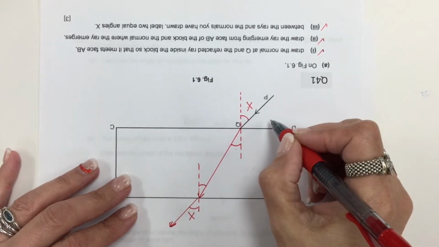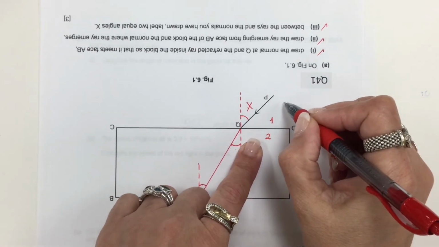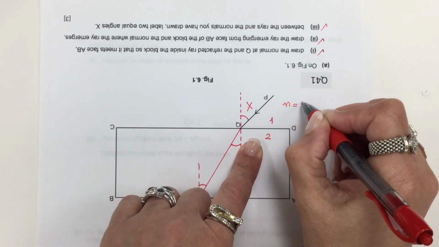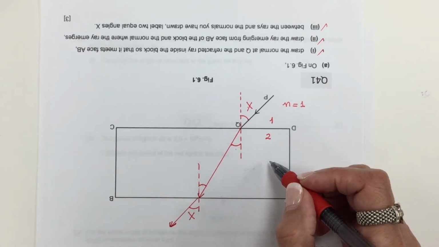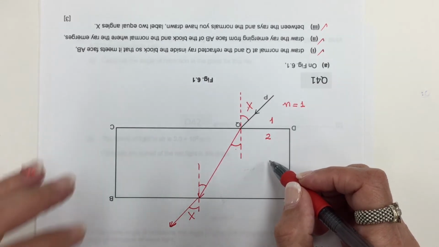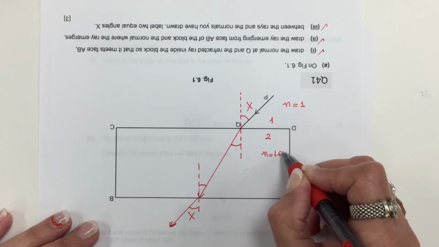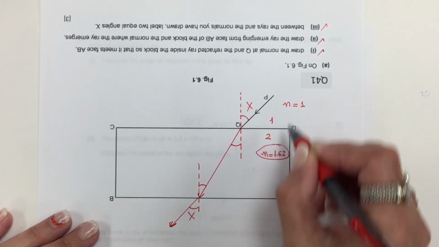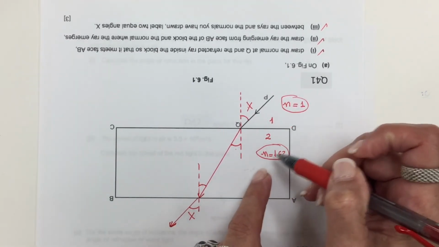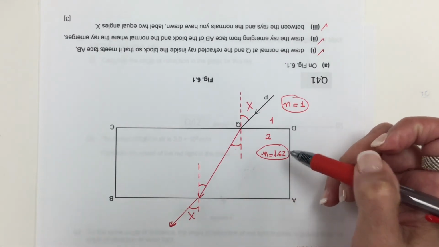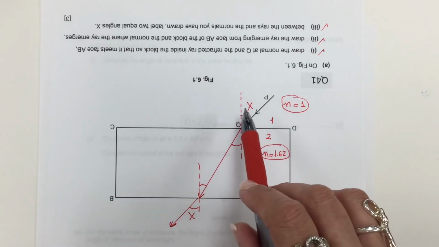So this is my medium 1 and this is my medium 2. My medium 1 is the air. So the index of refraction of the air is 1. My medium 2 is the glass block. All right, so the glass block was given, now n is equal to 1.62. Okay, this is what's going on. See this? So it's Snell's law. n1 is 1, n2 is 1.62. And also the problem states that the incident angle is 65 degrees.